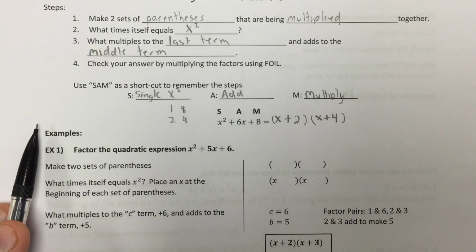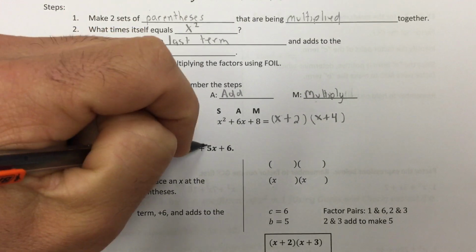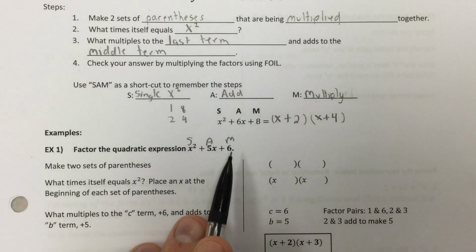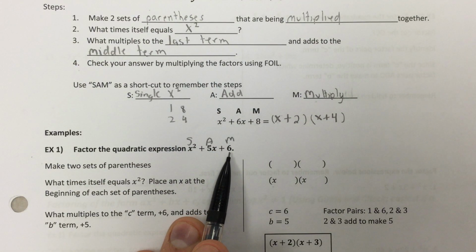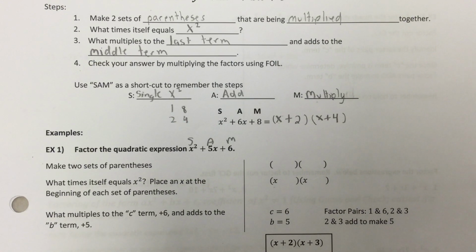And then we do with that m and the a. So what multiplies to the last term? So again, if I write SAM, multiplies to the last term, which is positive 6, and adds to positive 5. Well, your factors that multiply to 6 are 1 and 6 or 2 and 3. And although I can get 5 from 1 and 6 and 2 and 3, I have to be careful of my signs here, because the only way I can get positive 5 added and positive 6 multiplied is if I use the 2 and the 3, and they're both positive.